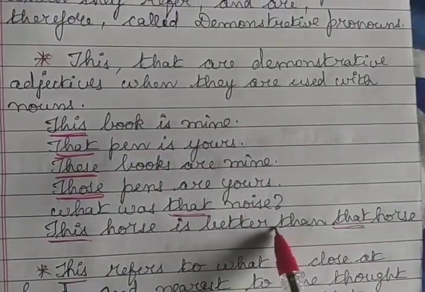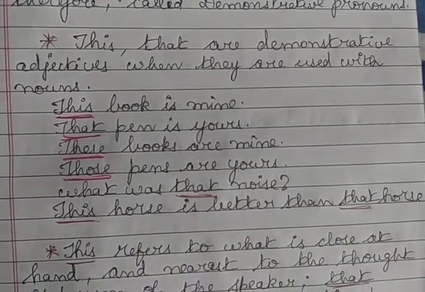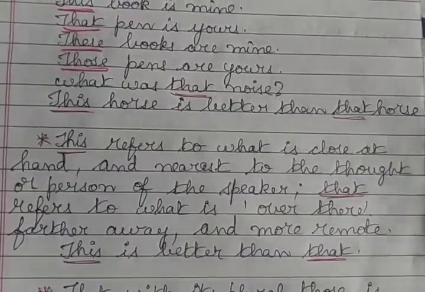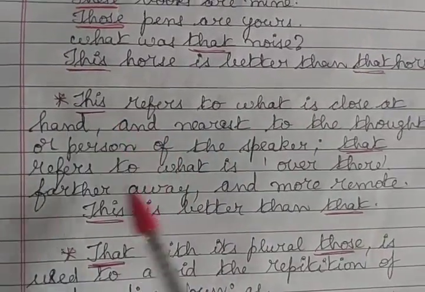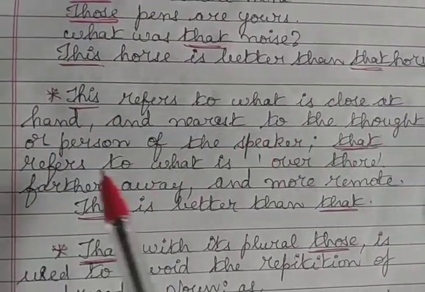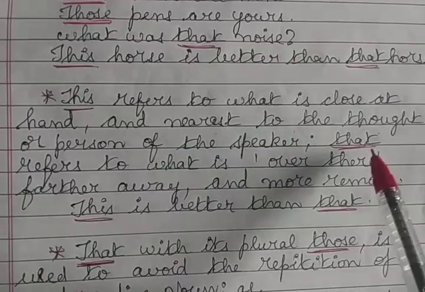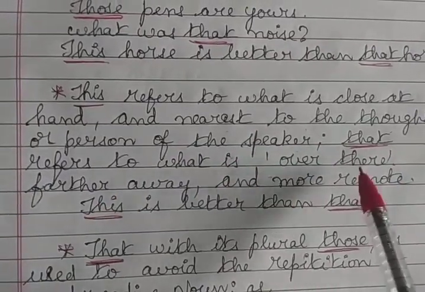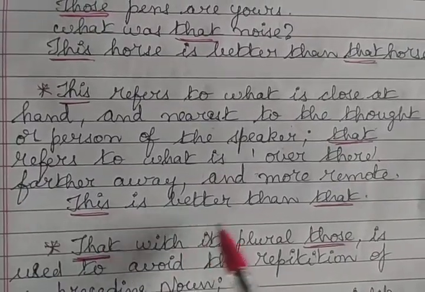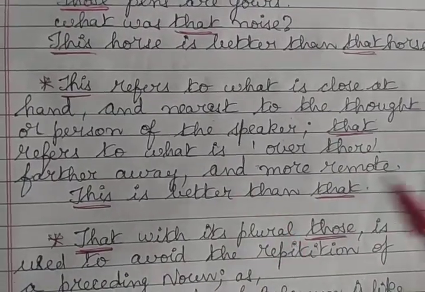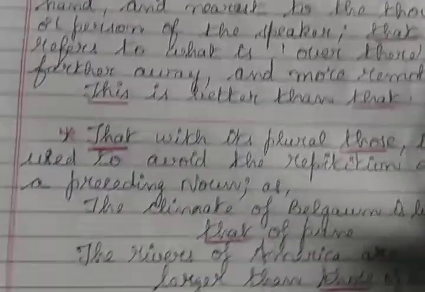This horse is better than that horse. This refers to what is close at hand. நம்ம பக்கத்தில் இருக்கிறது வந்து திஸ்னு சொல்லுவோம் இல்லையா, and nearest to the thought or person of the speaker. That refers to what is over there, farther away and more remote. This is better than that. That means it is somewhere far away.